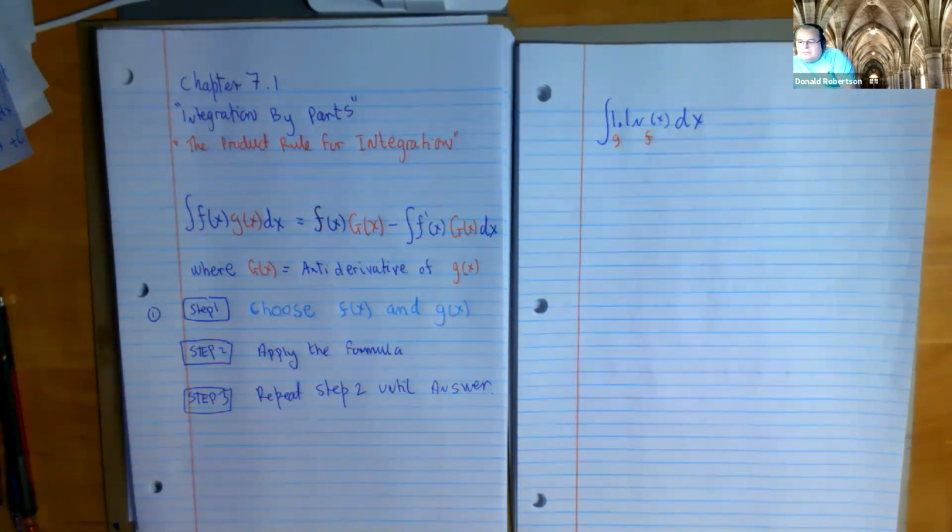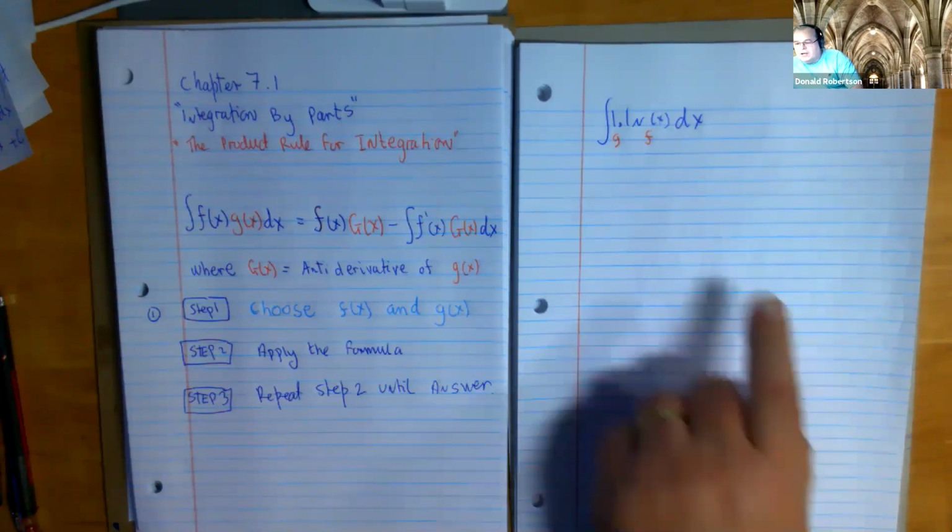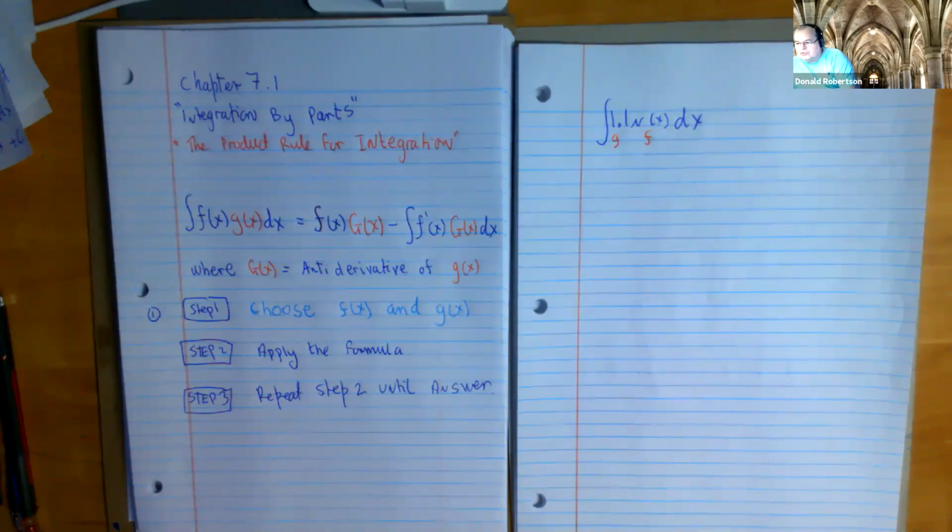So make the original question, whatever that single thing is, the f and make the g the 1. If I knew what the antiderivative of log x was, couldn't I just write down the answer and not need integration by parts? So it's pretty obvious I don't know the antiderivative of log x. And by the way, it's not 1 over x, if you're thinking that. The antiderivative of 1 over x is log x, but the antiderivative of log x is not 1 over x. Its derivative is, but its antiderivative doesn't exist right now.